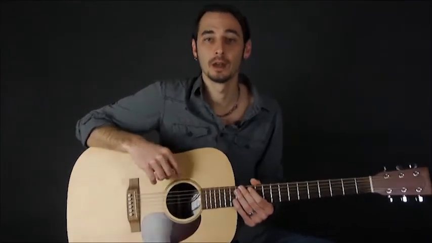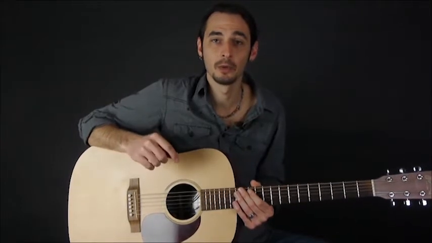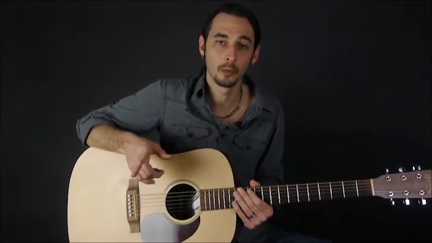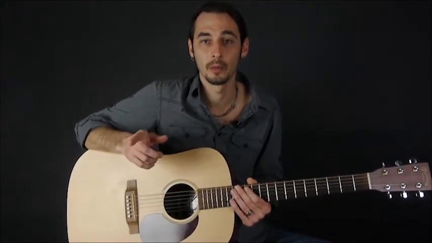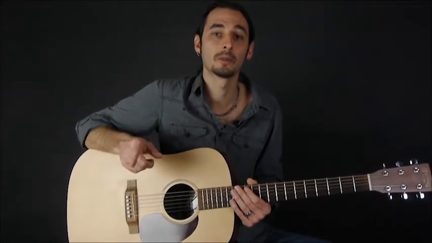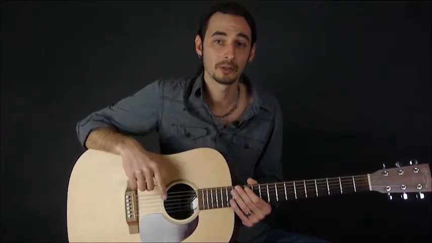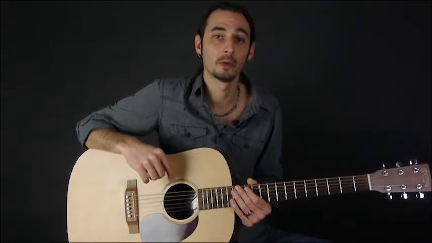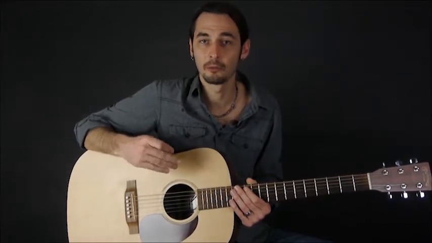The chords are symbolized by Roman numerals, the Roman numeral 1, the Roman numeral 4, and the Roman numeral 5. And those correspond to the 1st, 4th, and 5th interval of the major scale of whatever key you're in.